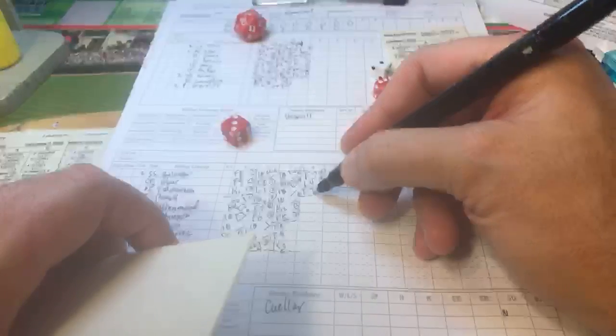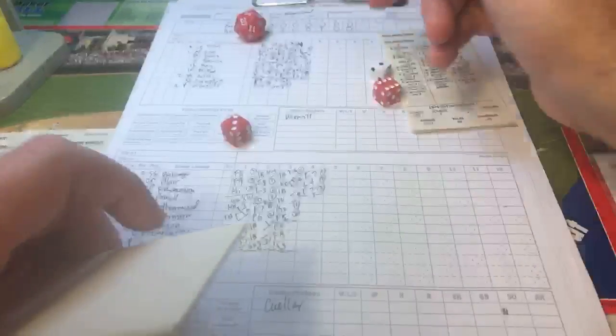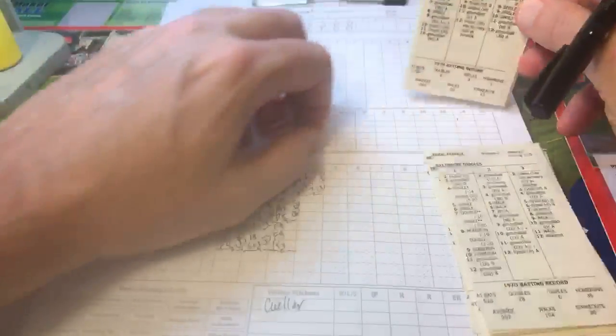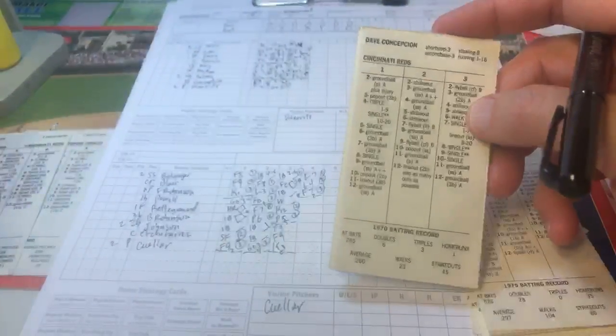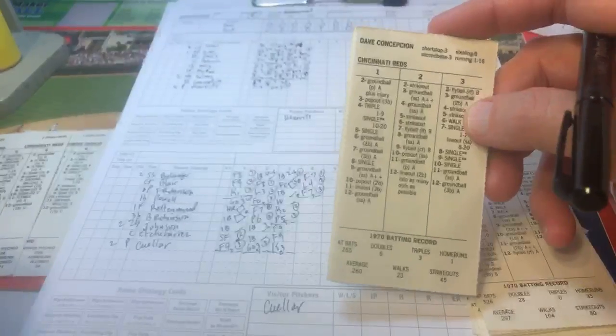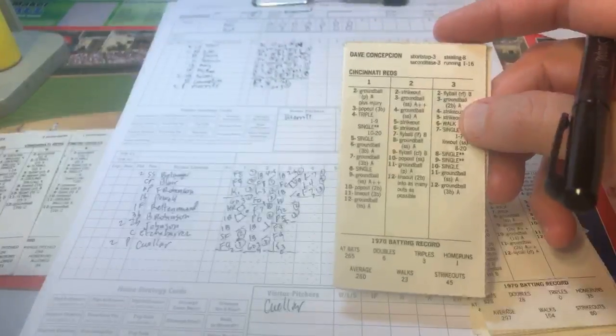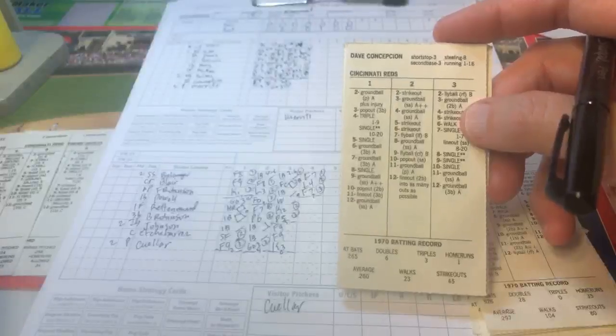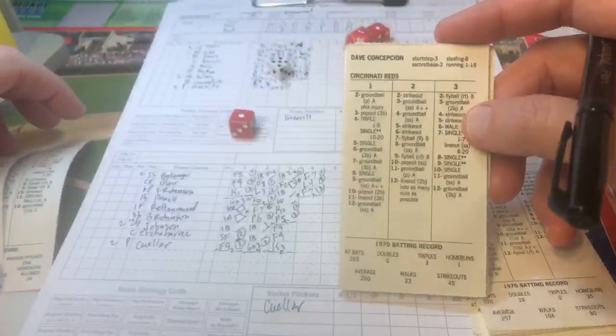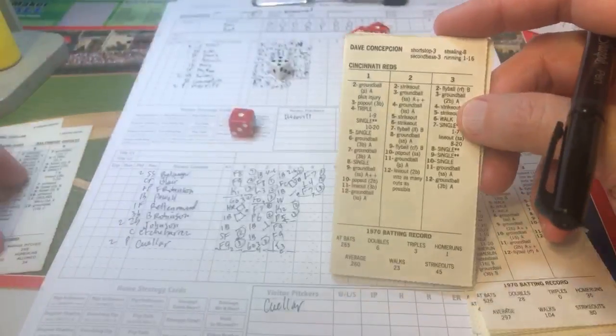And we go to the top of the 8th. 3-1 Baltimore. It's going to be Concepcion, a pinch hitter for the pitcher for sure, and then Bobby Tolan. The pitch from Cuellar. It's a 5-2.